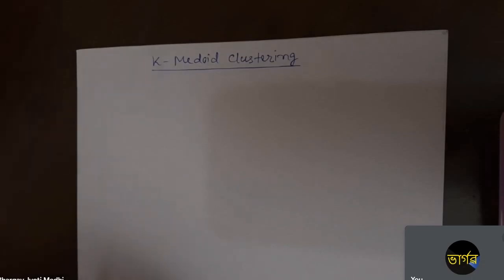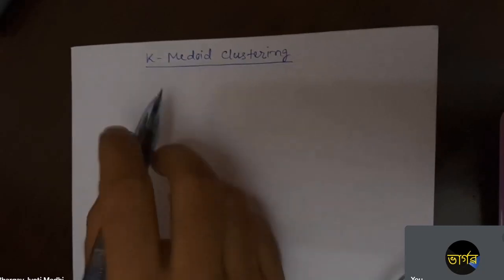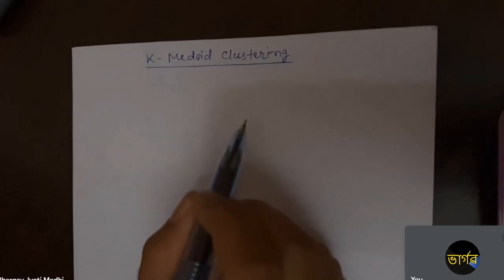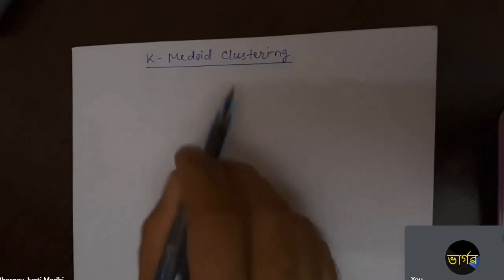Today we'll be discussing the clustering techniques. We have already done the k-means clustering. So today we are going to start the k-medoid clustering. Okay, this is also a clustering technique only. Clustering means forming of groups. So here also we are forming some clusters or groups.